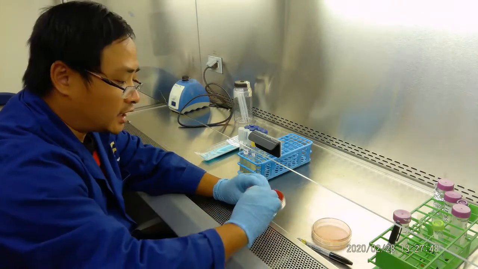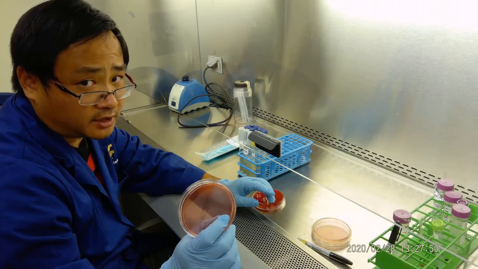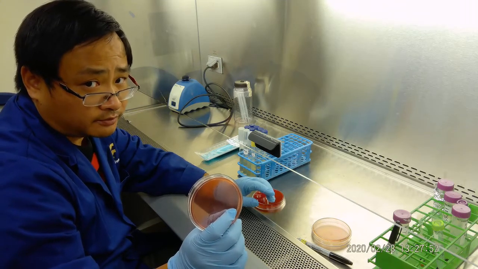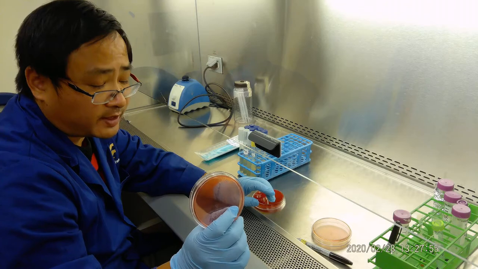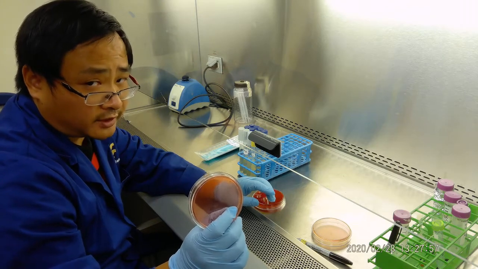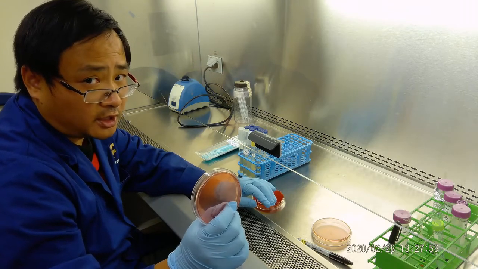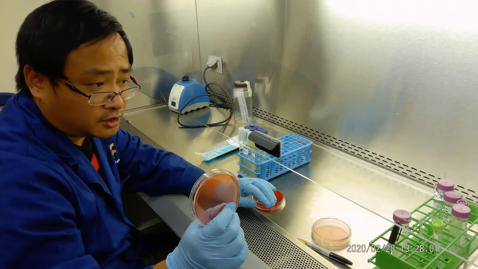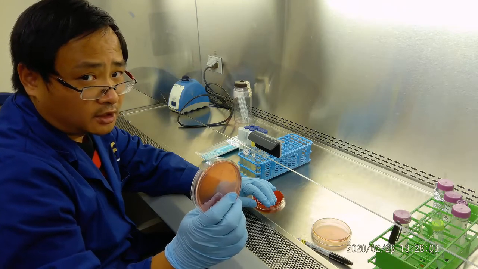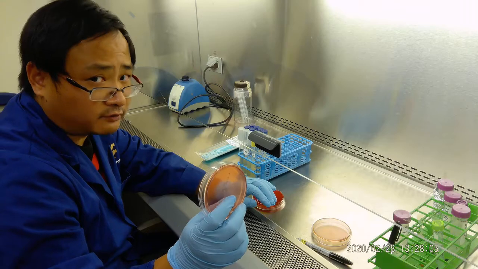And the mannitol salt agar is also a differential media and a selective media because of the salt. Bacteria will be inhibited if they cannot resist something like 3% of the salt. And the mannitol is a differentiating ingredient. It will show a mannitol fermentation, positive or negative.